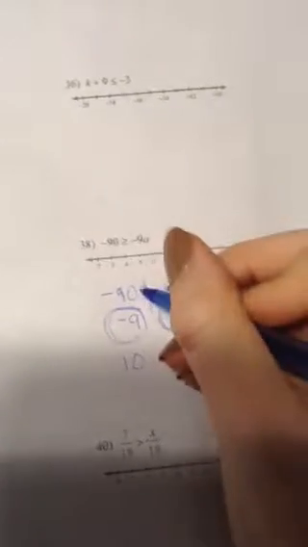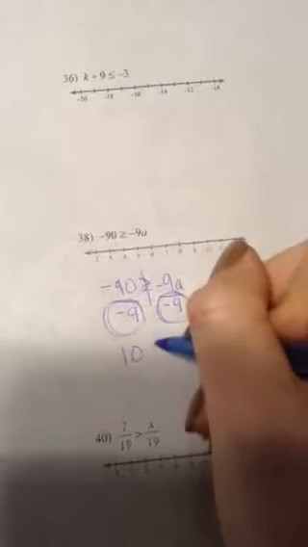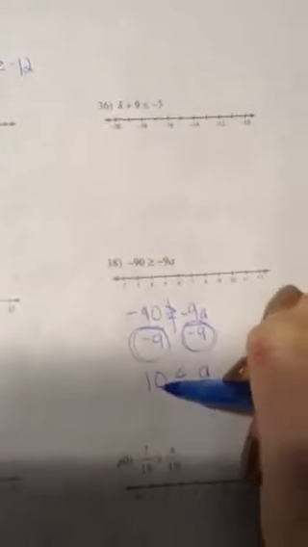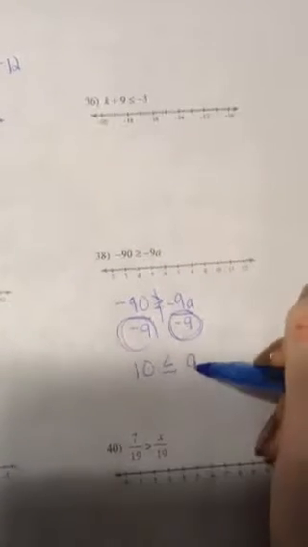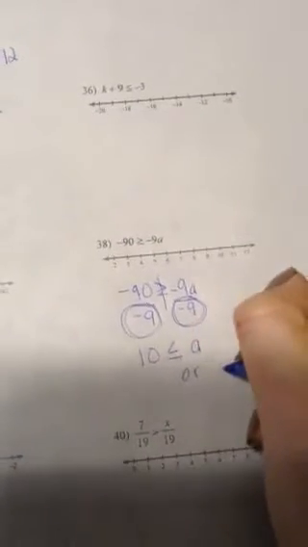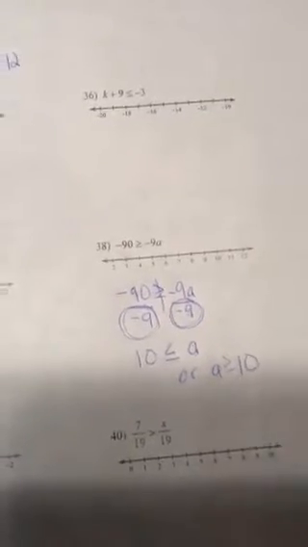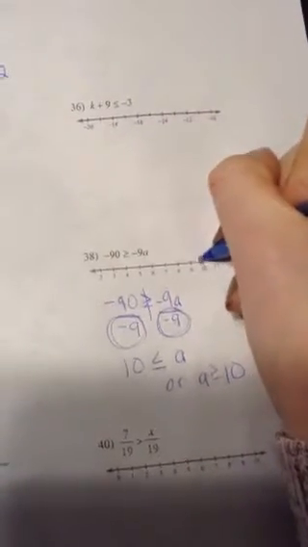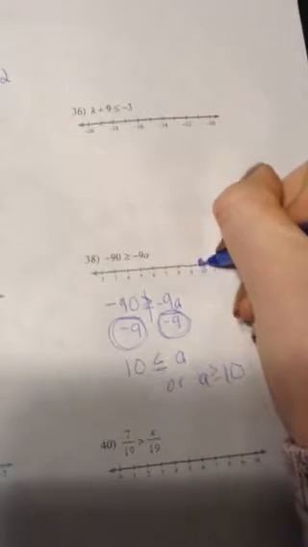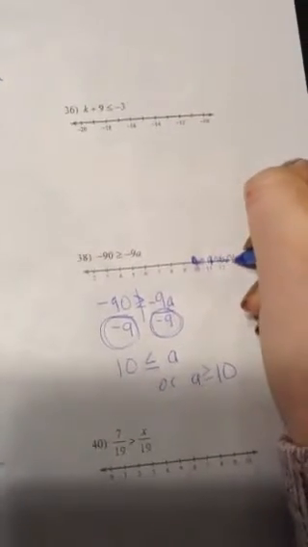I have to flip my inequality symbol so that my inequality remains accurate. So instead of going like greater than, I would go like this. So this means 10 is less than or equal to a, or a is greater than or equal to 10. So I'm going to put a closed dot at 10, and I'm going to shade in the greater than direction.